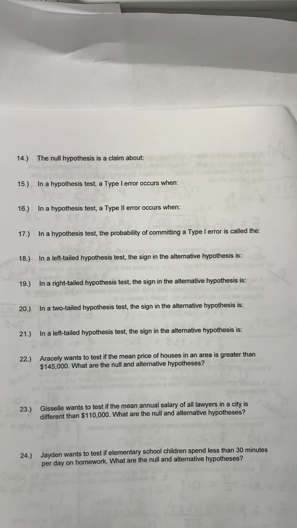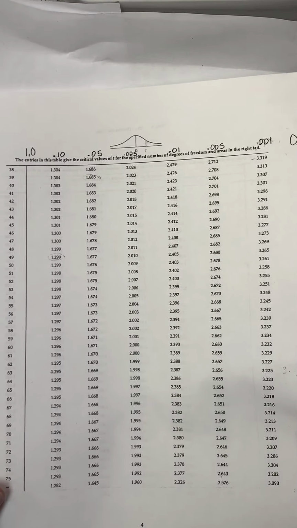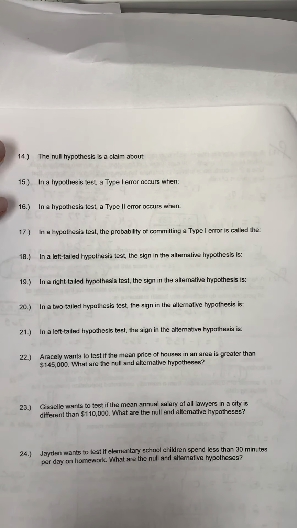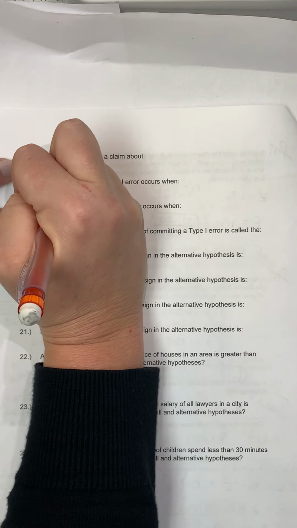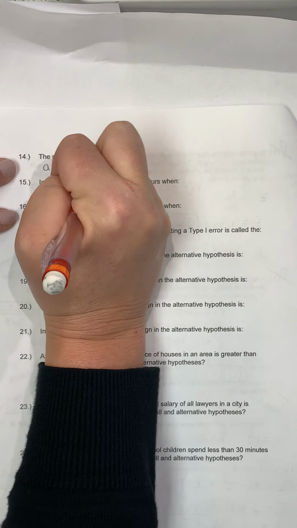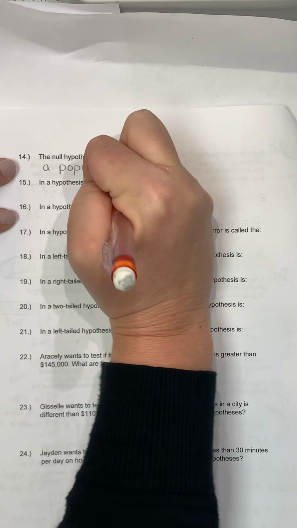Okay, you still need the T chart, still need this. But now we also need this. This is where this comes in, chapter 9. Okay, so the null hypothesis. What is the null hypothesis a claim about? Here's the important part. It is a population parameter.